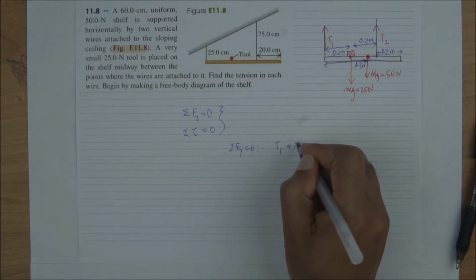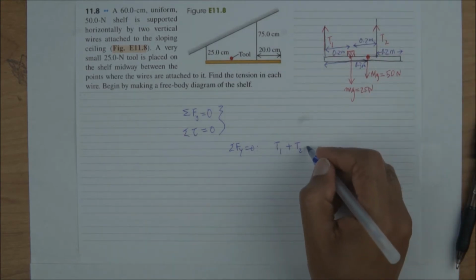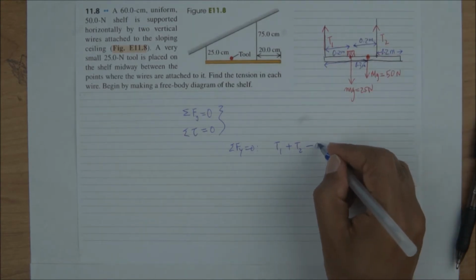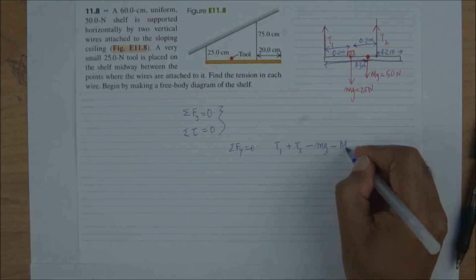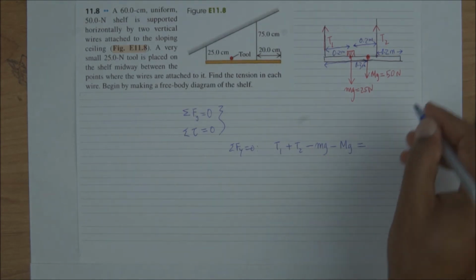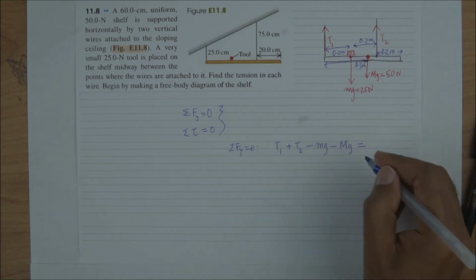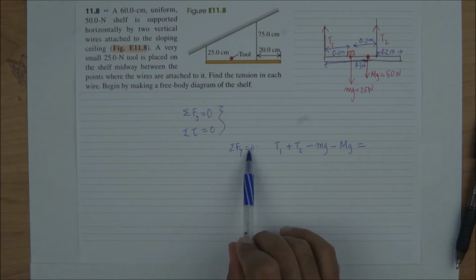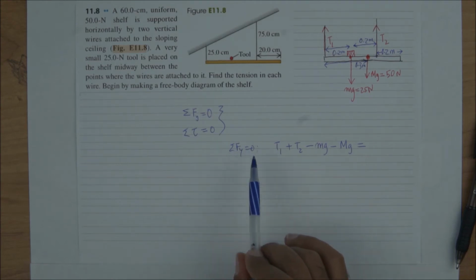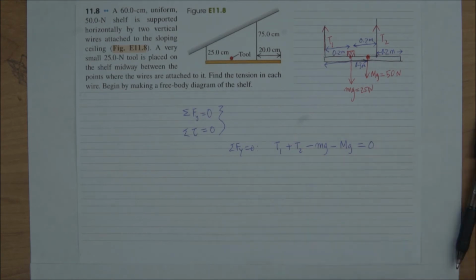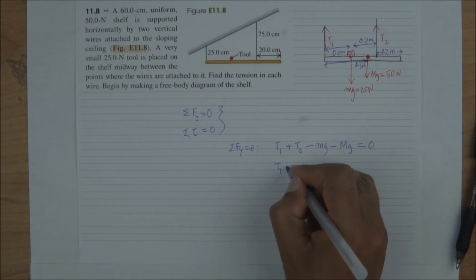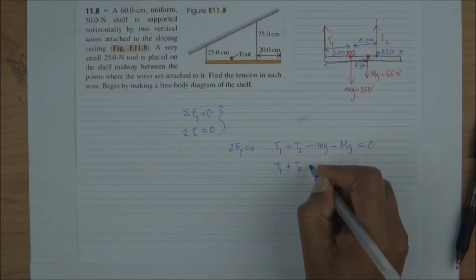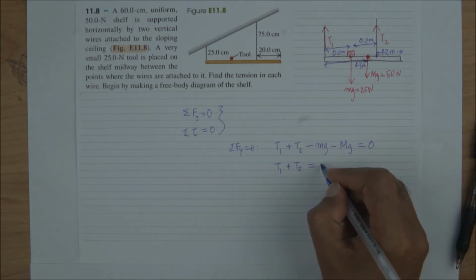So sum of Fy equal to 0 would be T1 plus T2, so upward, minus lowercase mg minus uppercase mg equal to, this whole thing is in equilibrium, so that means there is no acceleration. If there was acceleration, then it would be sum of Fy equal to MAy instead of 0. So let's write 0 there. So you can write the numbers. T1 is unknown, T2 is also unknown, but then that will be equal to, this mg is 25 Newton.